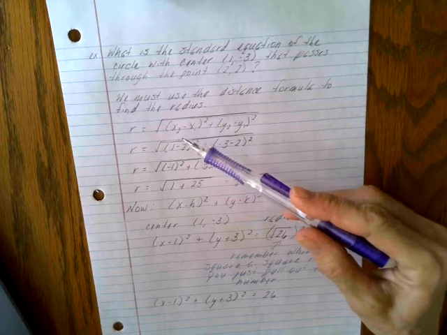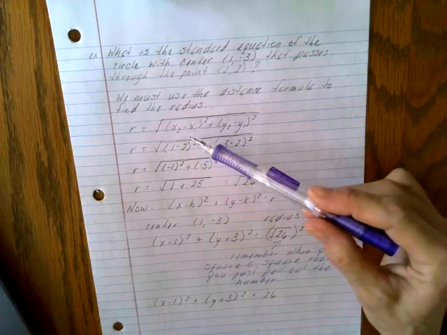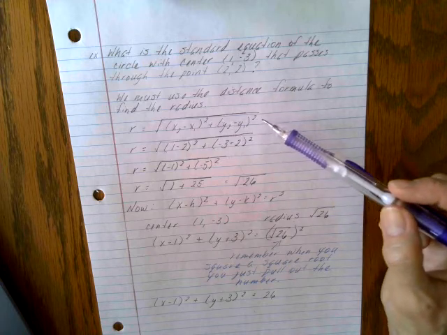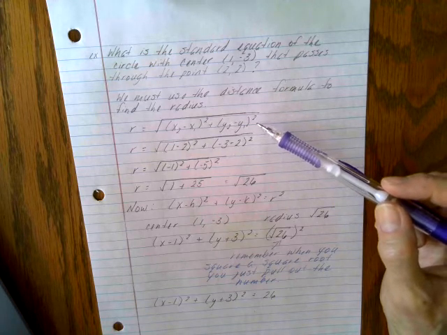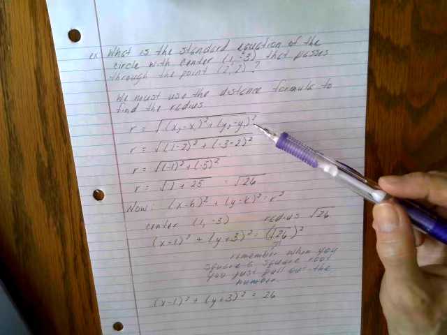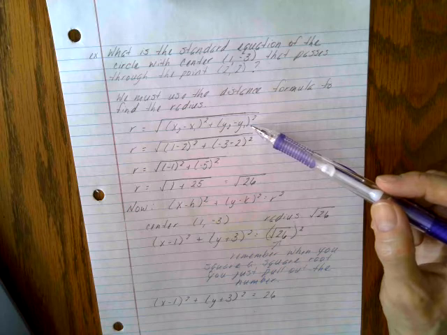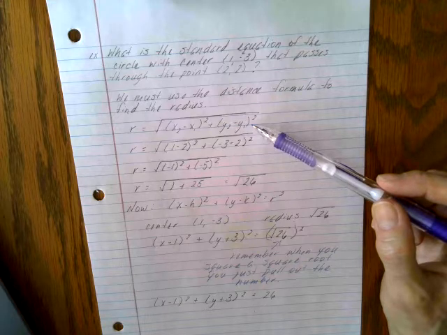So the distance formula is the square root of (x sub 2 minus x sub 1) squared plus (y sub 2 minus y sub 1) squared. Remember, it doesn't matter which point you use for x sub 2 and which point you use for x sub 1, as long as you consistently use the same point for x sub 2 and y sub 2. And then the other point would be x sub 1 and y sub 1.